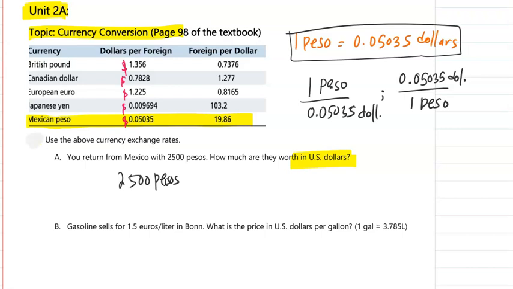So what I'm going to do here is multiply this 2500 peso by 0.05035 dollar divided by 1 peso. Why did I do that? Because if I do so, the peso cancels, and I'm left with dollar as the answer.